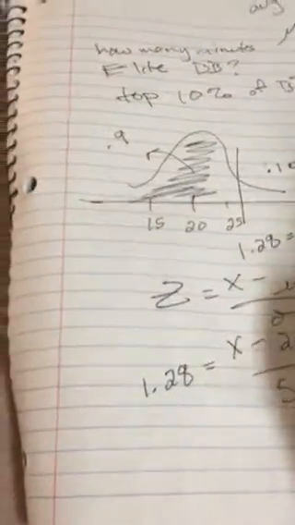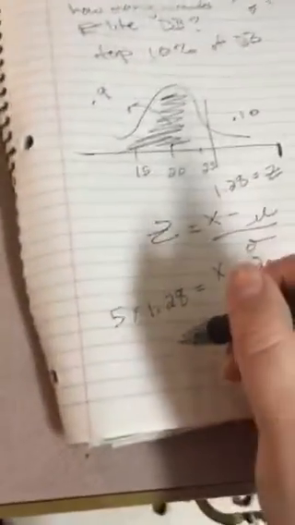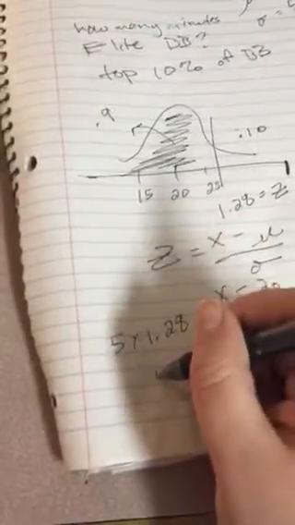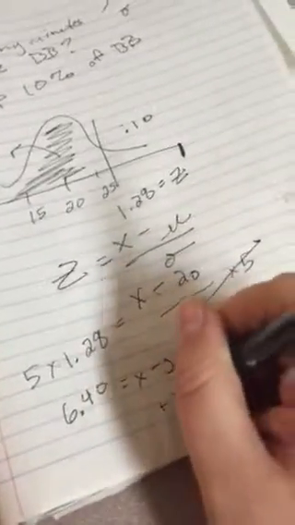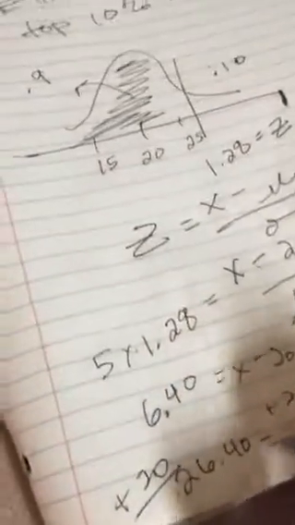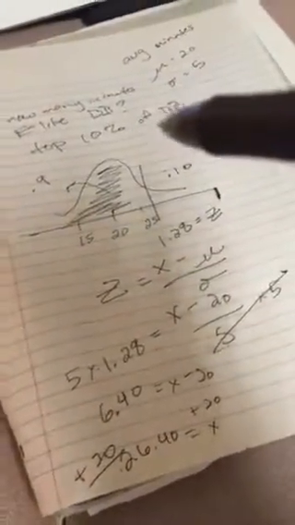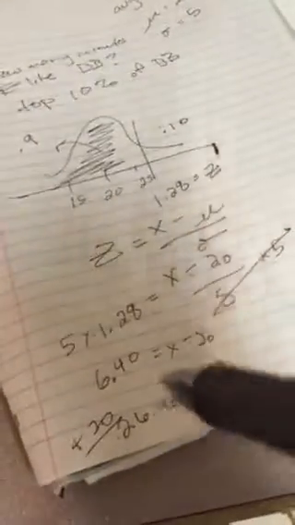You times by 5 to get that away, and that's something like 6.4, don't trust my math, and that equals x minus 20. Add 20, and you get 26.4 equals x. So we can say that the top 10% of men's basketball players play 26.4 minutes or more per game.